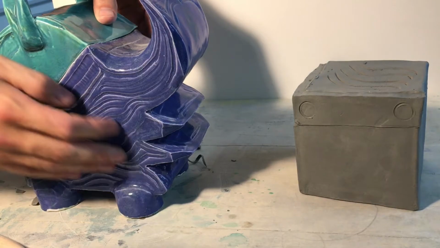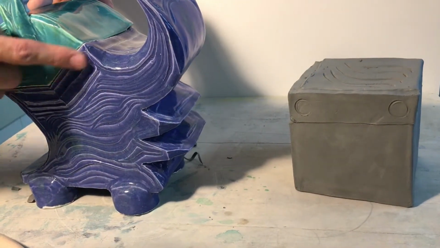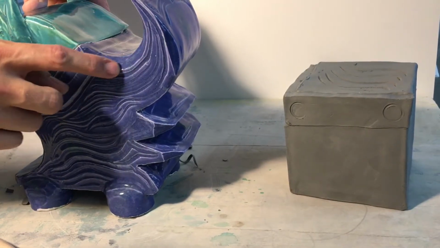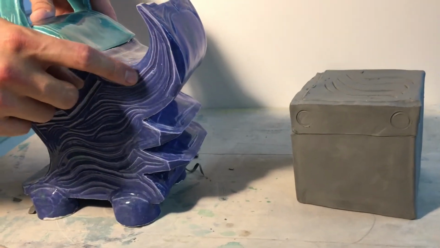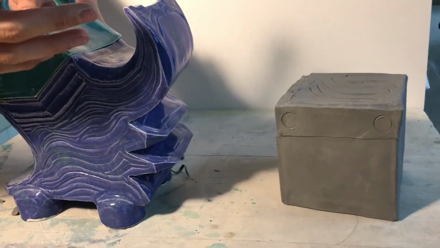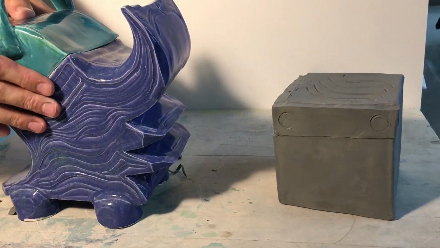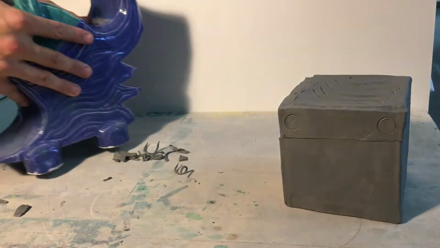So you can see that it really adds a little bit of an interesting look to the project. It catches the glaze differently, so the areas that are higher up have a whitish look through, whereas lower down the glaze is thicker because it acts with gravity when it goes to the kiln.